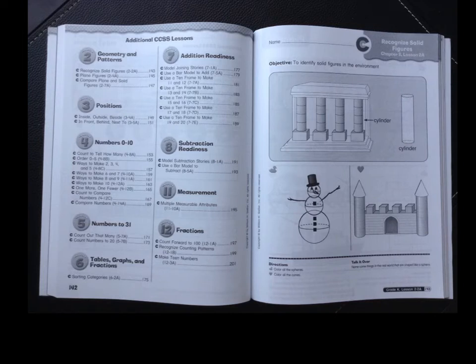On page 142, you will find the additional Common Core lessons. These are referred to in the assignment calendar with the letter after the lesson number. This example shows Chapter 2, Lesson 2A, which will be referred to as 2-2A. These are important lessons to complete and understand because they are not found in your Teacher or Student Edition. You may want to place a sticky note here for future reference.